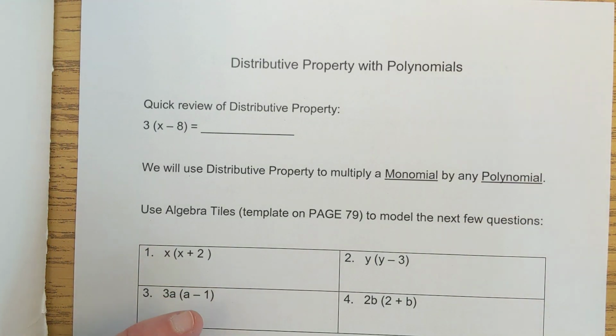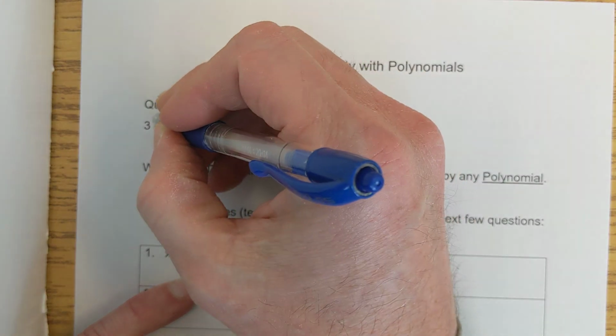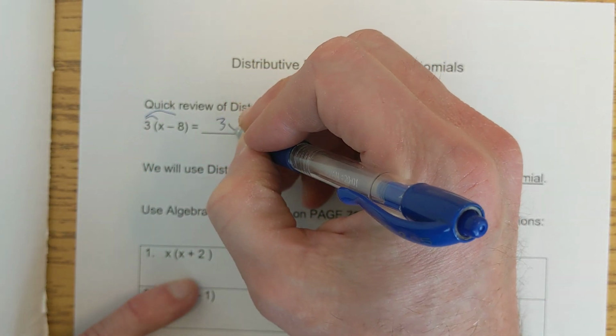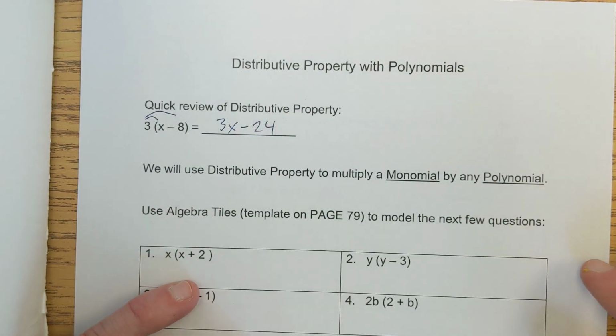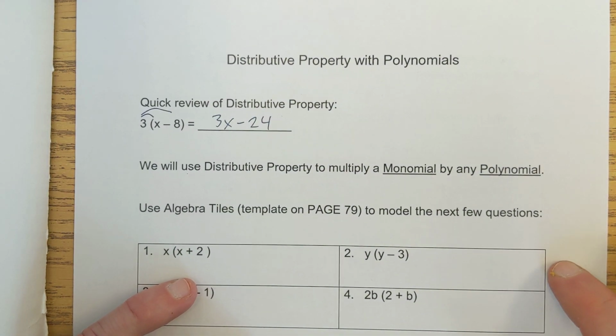Hello students, today we're going to look at distributed property with polynomials. First, a quick review of distributed property. We multiply here, we get 3x minus 24, when we take the 3 and multiply times both terms in the parentheses.